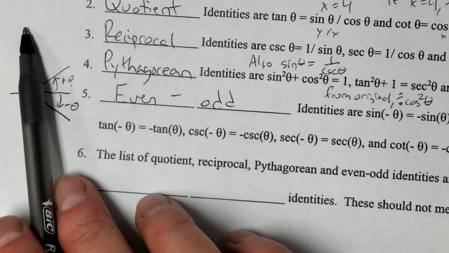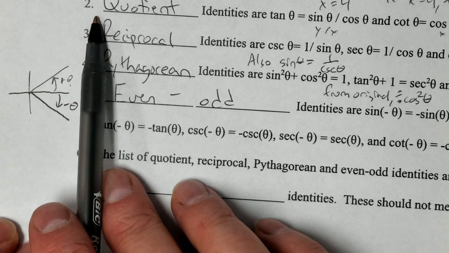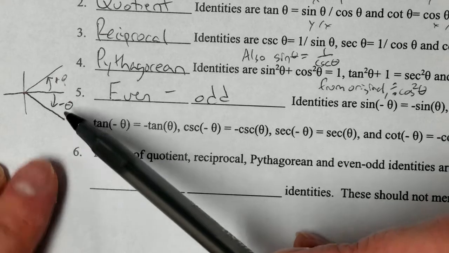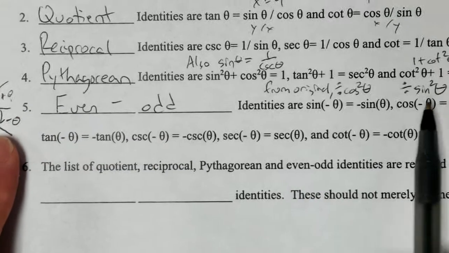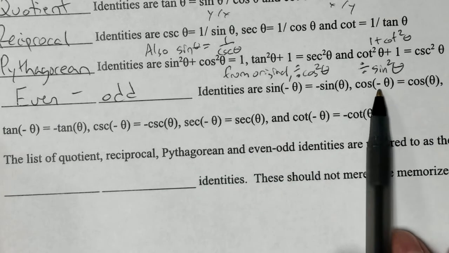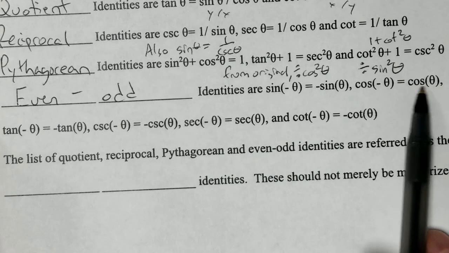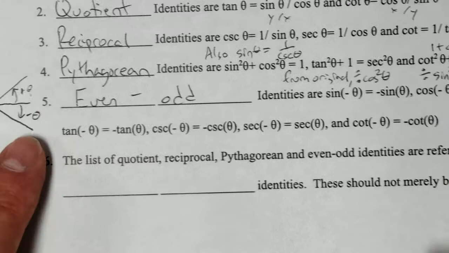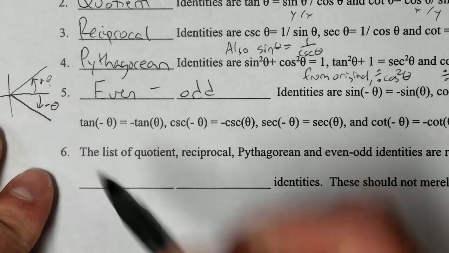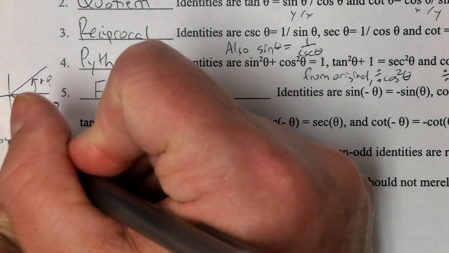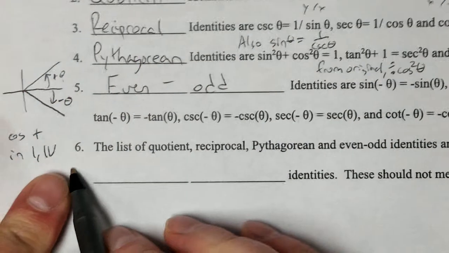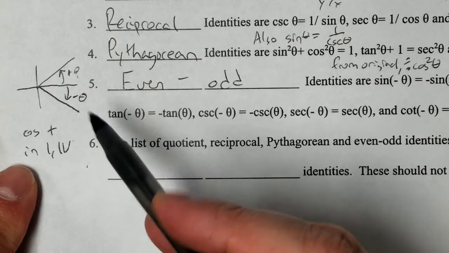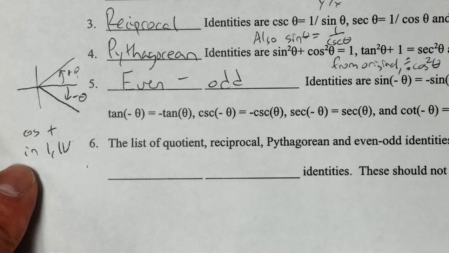So when we're talking about cosine, cosine relates to x, and so negative theta would be equal to positive theta. That's why over here it has cosine negative theta equal cosine theta, because cosine is positive in 1 and 4. So that's why it's just equal to it.